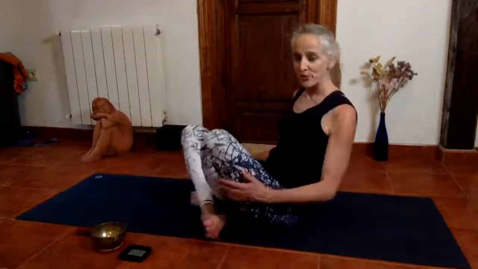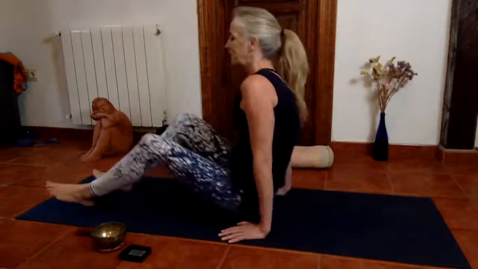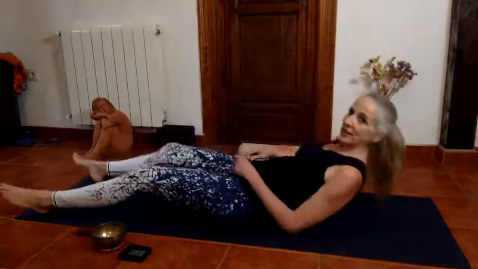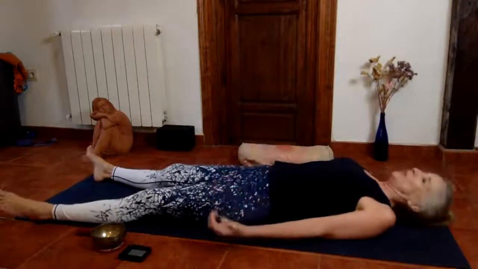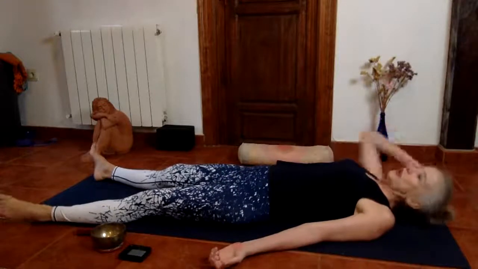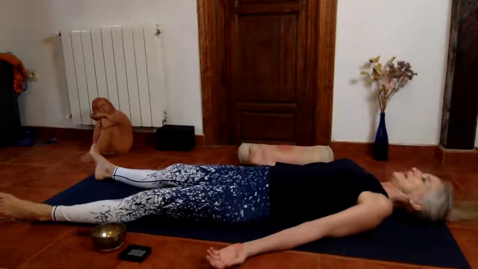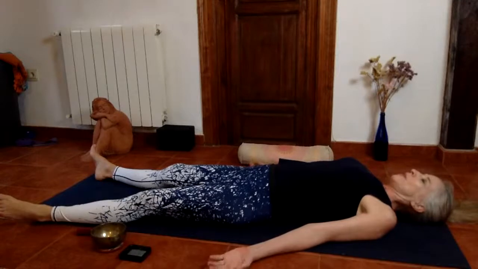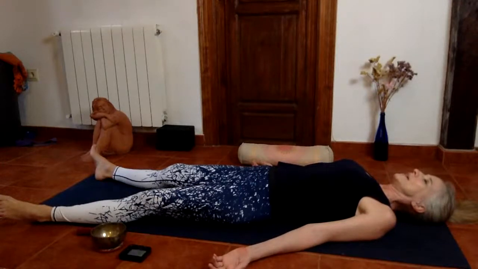But just to finish it off, let's lie down just for a minute, just to feel the effects of this pose on the different areas of our body. So just coming to a lying position, relax with your arms out, palms facing upwards. And then let's just take 3 breaths together.